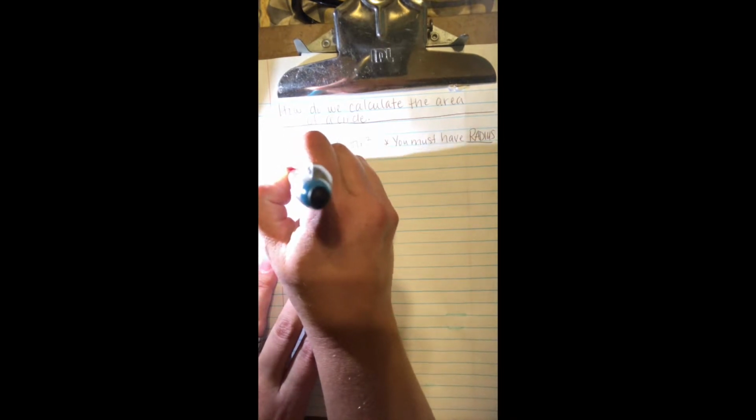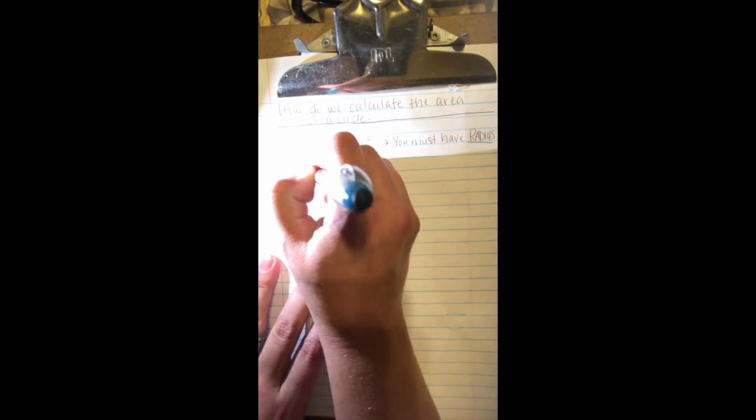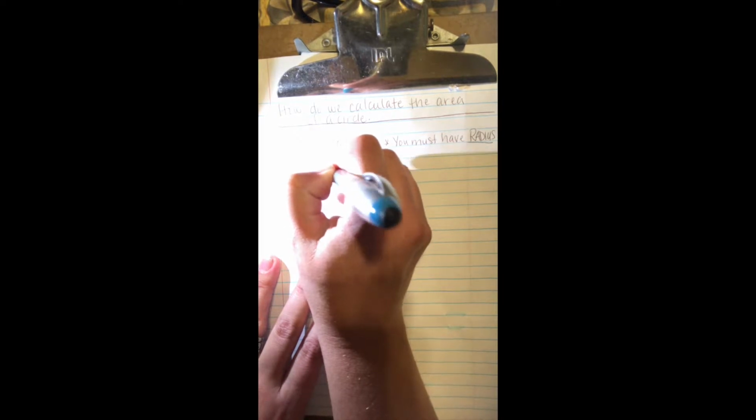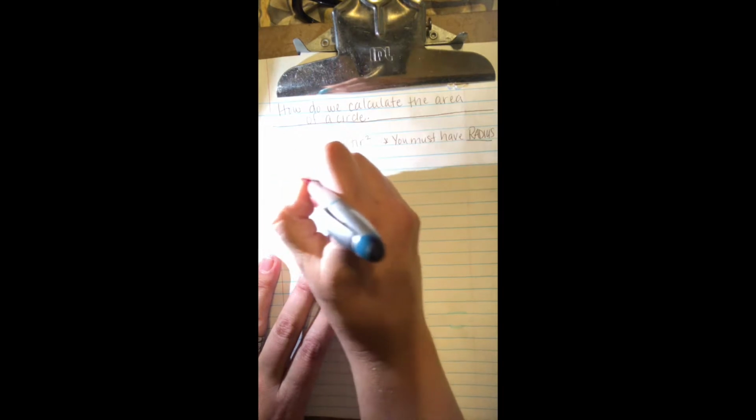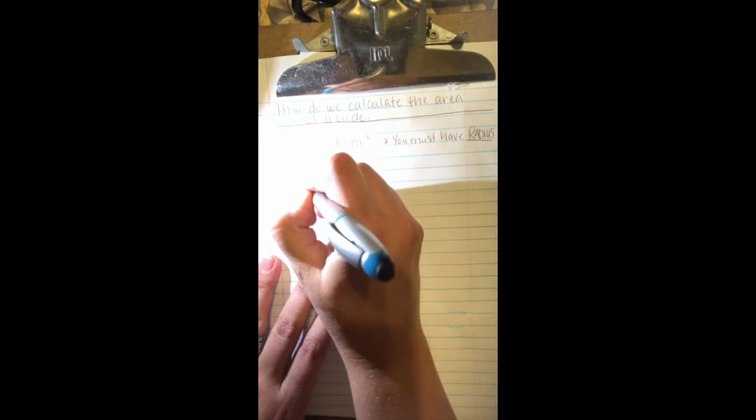Now, some problems give you different information. So let's start with the most basic. If you were given a problem that already gives you the radius, something like this, then all we have to do is plug in the formula.